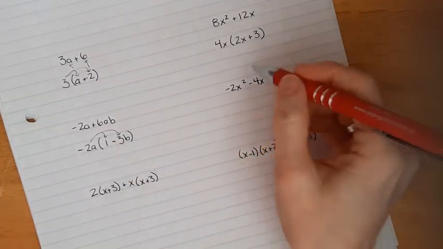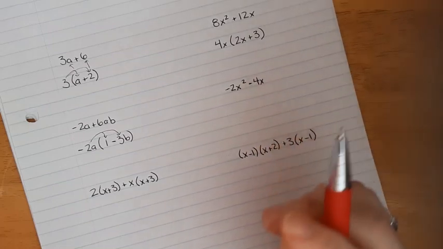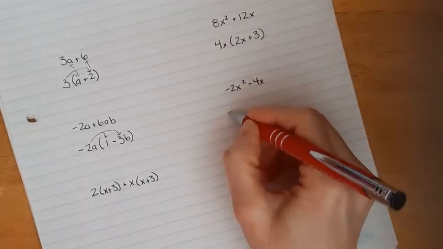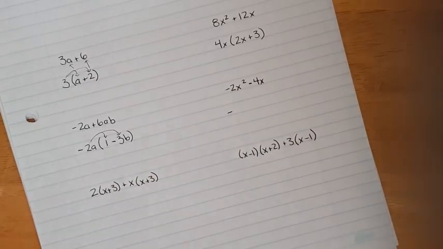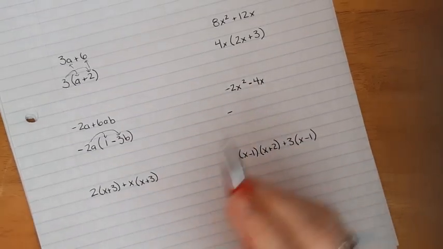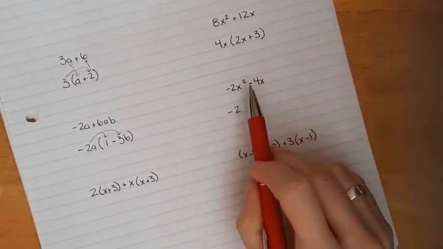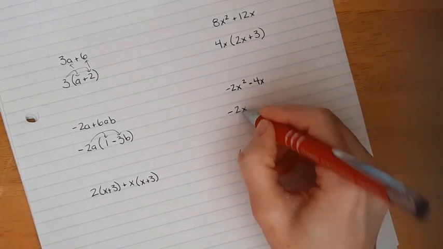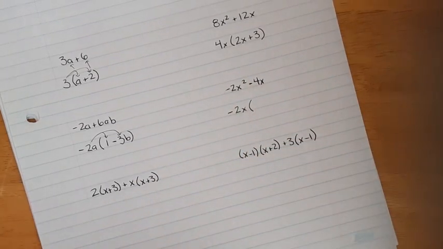Next one. What if both of them are negative? Doesn't matter. All you care about is if this first one is negative, then a negative is coming out as a greatest common factor. Then you go numerically. 2 and 4. Greatest common factor? 2. Variable, x squared and x. Greatest common factor is going to be x. Open a set of brackets.